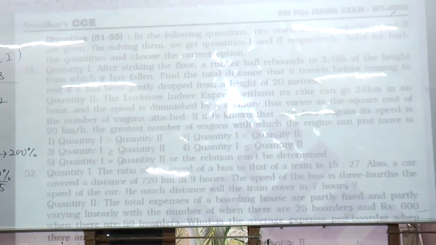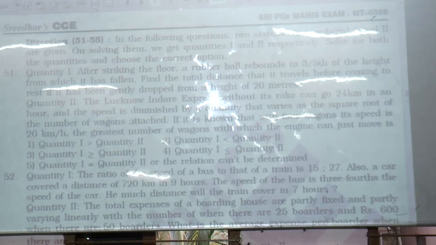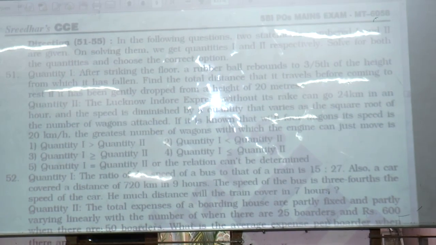Question 1. After striking the floor, a rubber ball rebounds to 3/5 of the height from which it has fallen. Find the total distance that it travelled before coming to rest, if it has been gently dropped from a height of 20 meters.